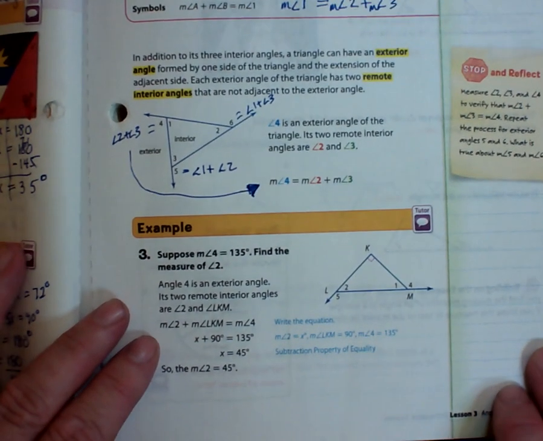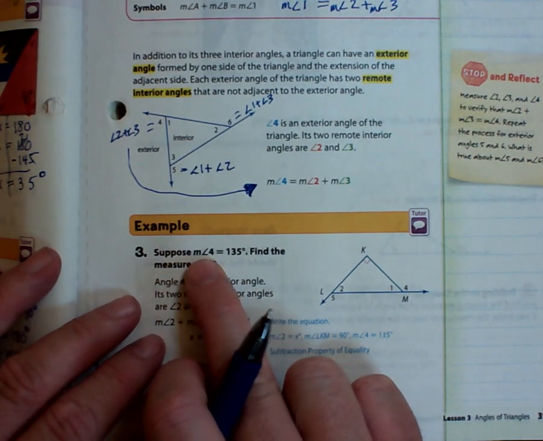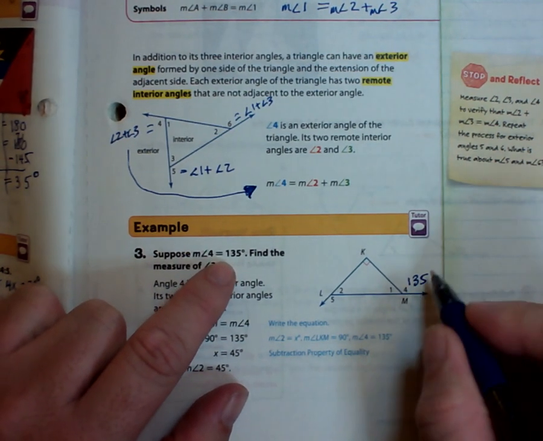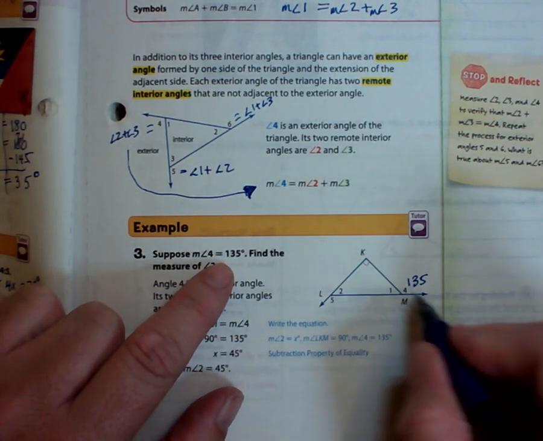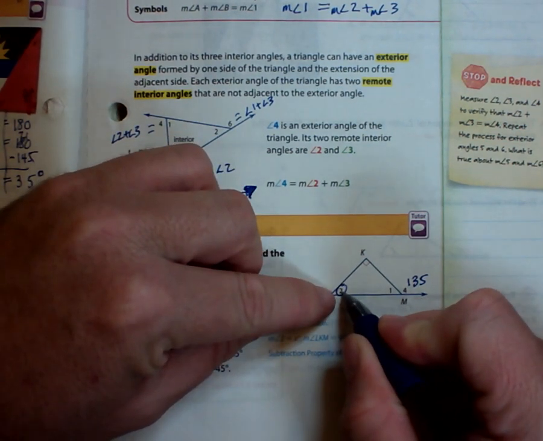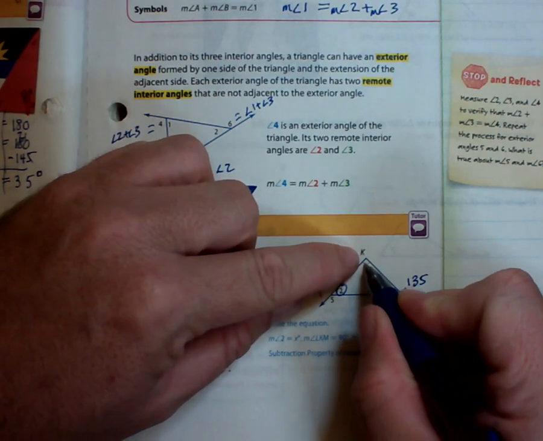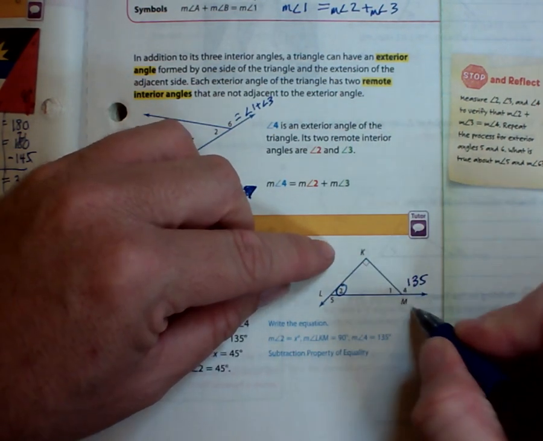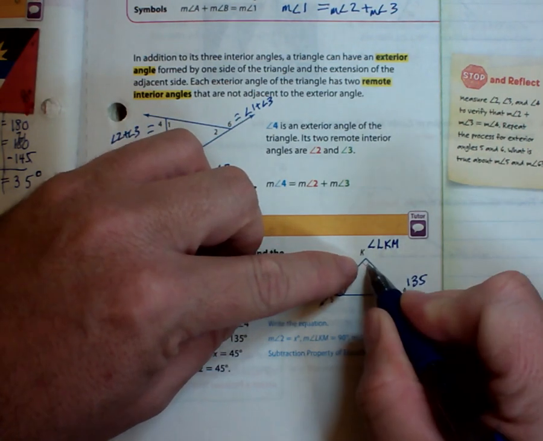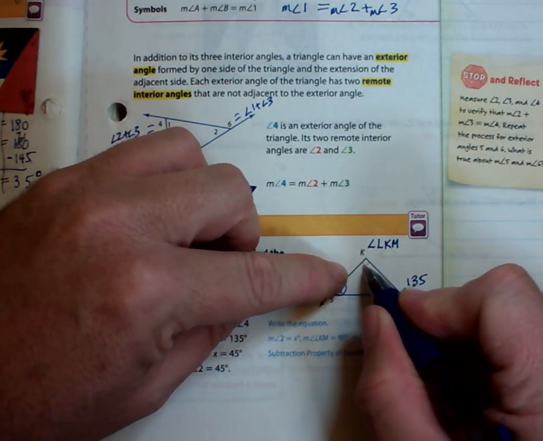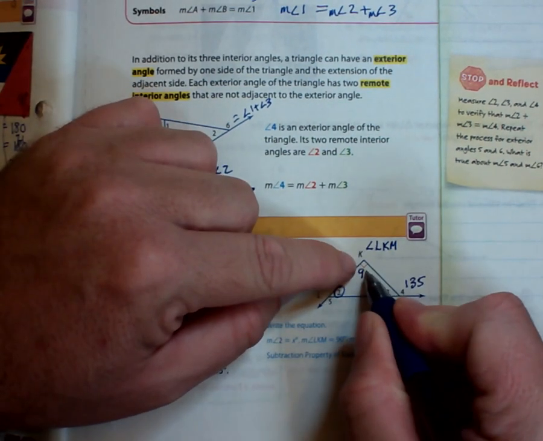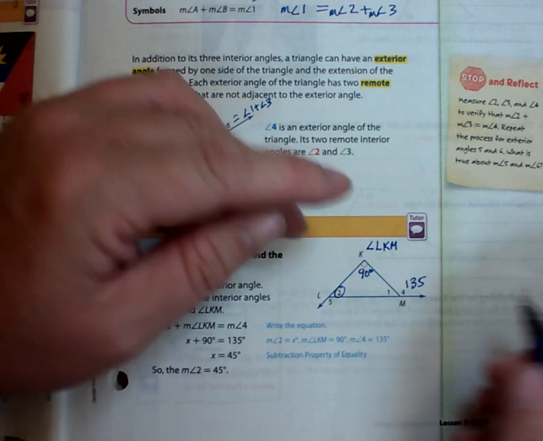Let's move on. Example 3. Suppose you have measure of angle 4. Let's just put it in there. 135. And now we'll identify the remote. Here's the exterior angle. So where are the remote interior angles? It's this angle too. Uh-oh. They don't have an angle for angle LKM. This is angle LKM. They don't put a number there, but they have a mark. What does that mark mean, I wonder? Well, I think I told you. It's 90 degrees. So we have a lot of good information here.